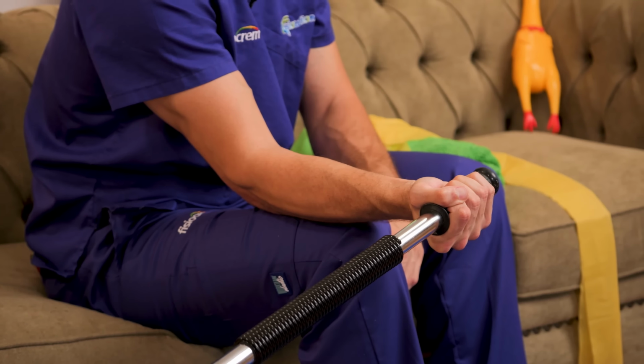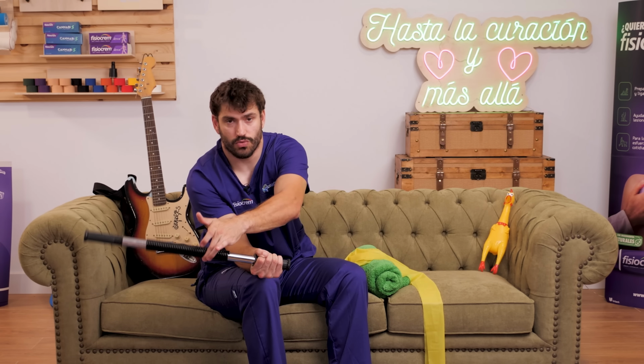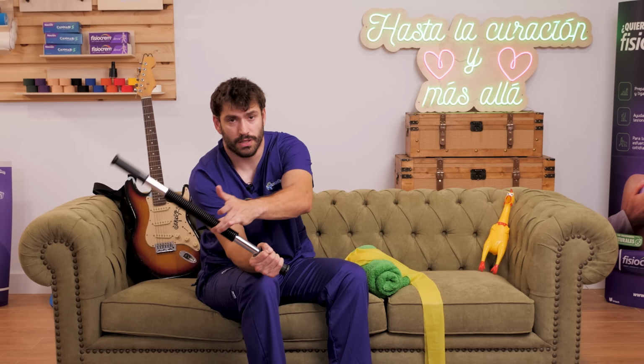It is possible that on the way down, which is what you have to resist, you do it well. But then on the way up, it bothers you a little bit. Then you can help yourself with the other hand and do only the downhill phase. Exactly the same here. We're going to do 2 sets of 10 repetitions. But 1 repetition would be the whole cycle. 1 repetition is, I go down to here, I come up, down to here, and go up. That would be 1, and we're going to do 2 sets of 10.